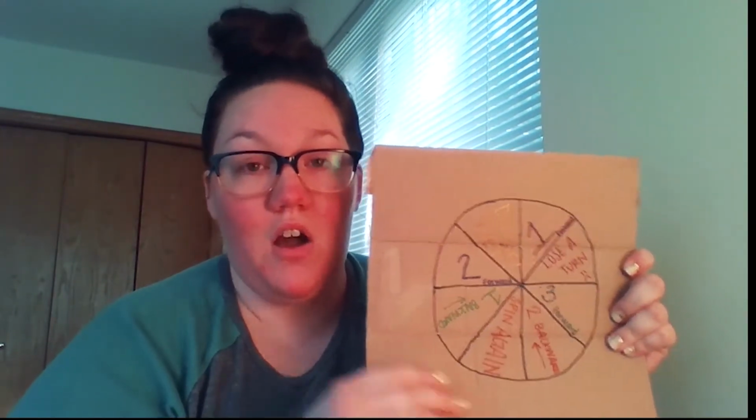I have some that are lose a turn, spin again, some that are backwards, and then I created double turn, which means you get to go 2 times in a row. So you get to spin, do that, and then spin again, and do that all in one turn, which I think is really fun. But be creative. You can have pieces be big, small. You can have all good pieces. You can have mostly bad or go backward spaces or lose a turn, whatever you think is best.